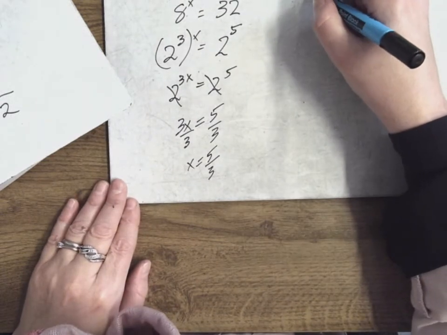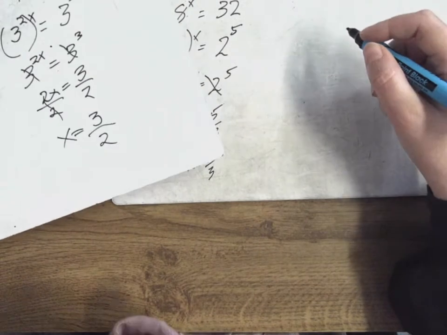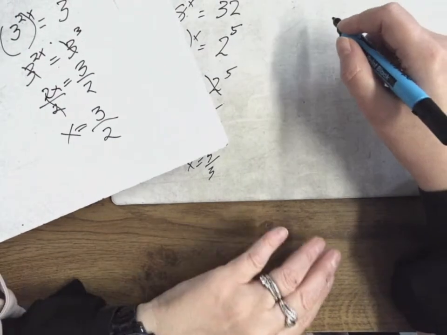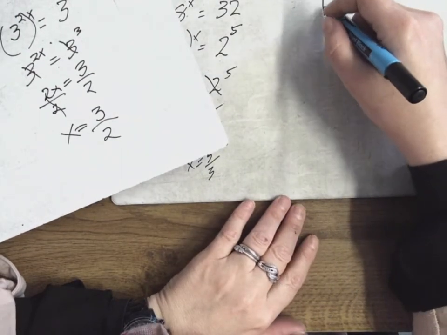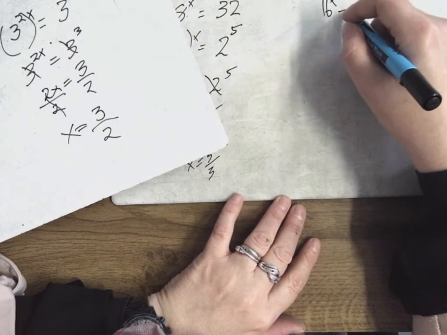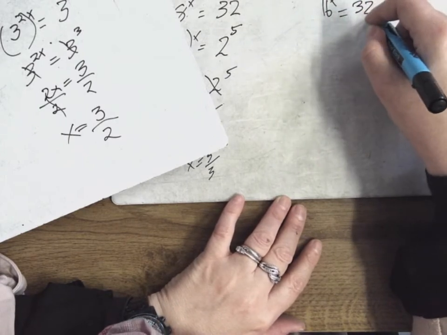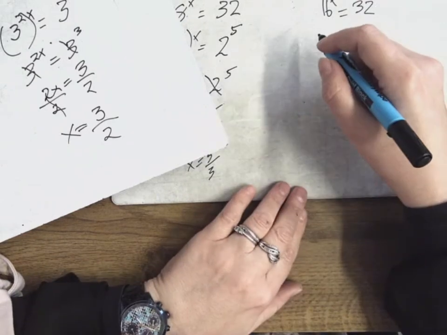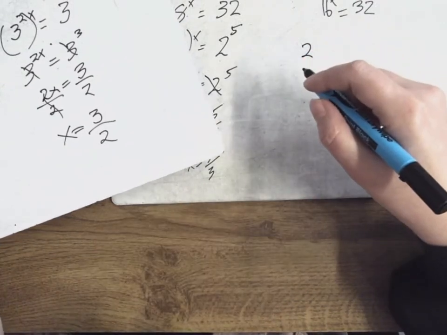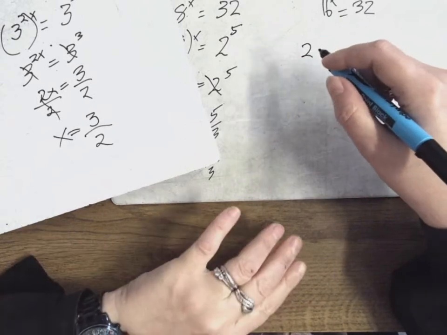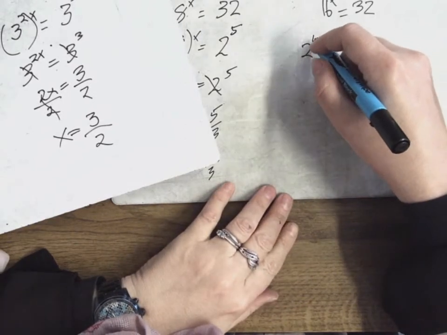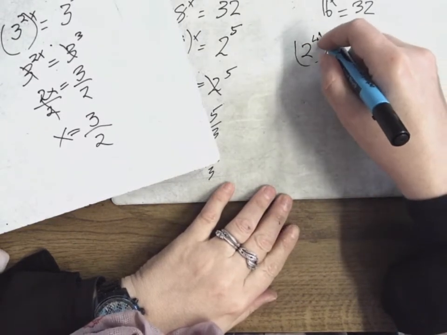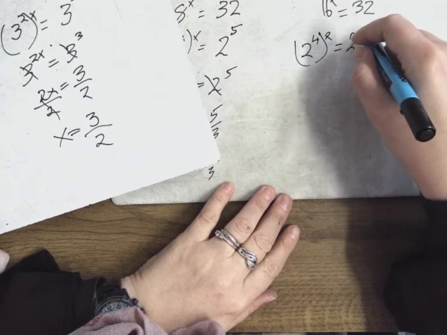Right, number 10 is the last one then. Okay, so number 10 is 16 to the power of x equals 32. So write everything as a power of what? 2. So 16 is 2 to the power of 2 by 2 is 4 by 2 is 8 by 2 is 16, 4. So that's 2 to the power of 4, all to the power of x, and 32 is 2 to the power of 5.